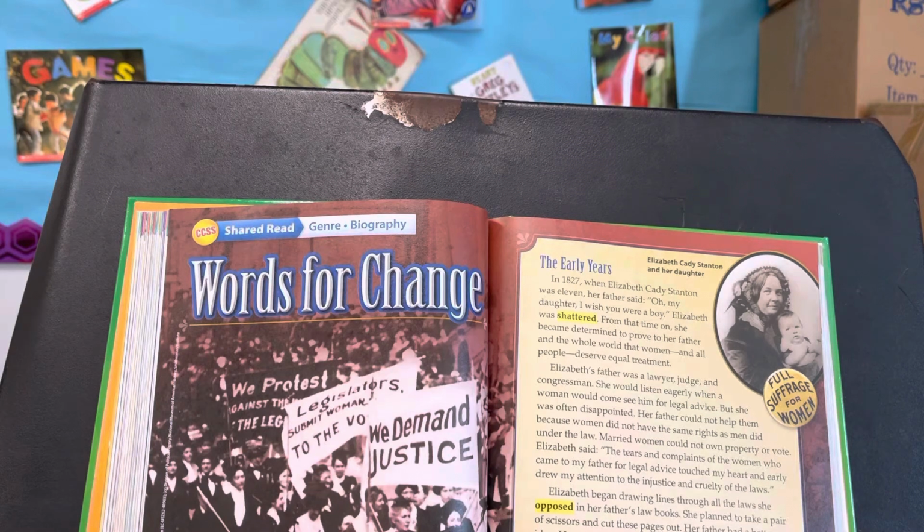Elizabeth's father was a lawyer, judge, and congressman. She would listen eagerly when a woman came to see him for legal advice, but she was often disappointed. Her father could not help them because women did not have the same rights as men did under the law. Married women could not own property or vote. Elizabeth said, "The tears and complaints of the women who came to my father for legal advice touched my heart and early drew my attention to the injustice and cruelty of the laws."